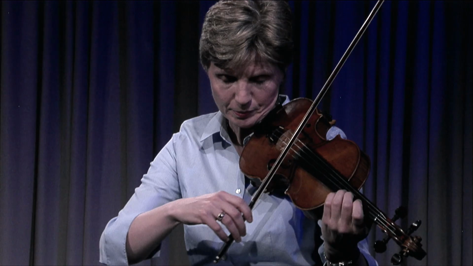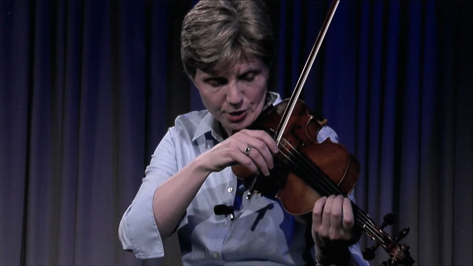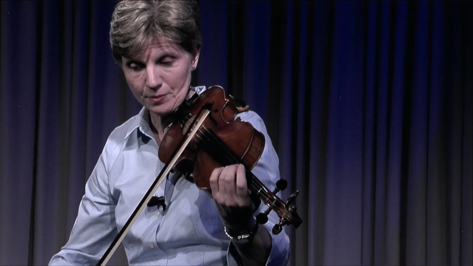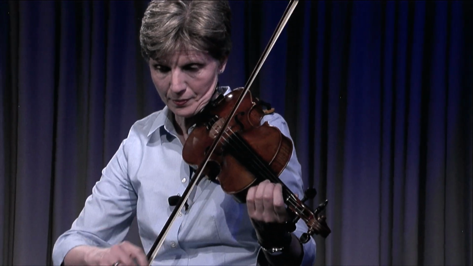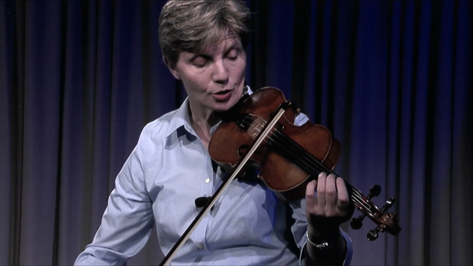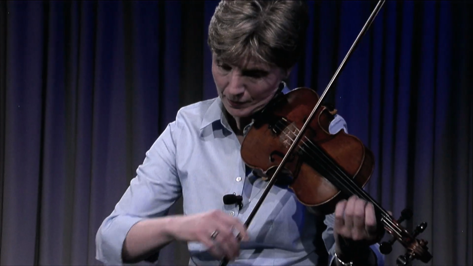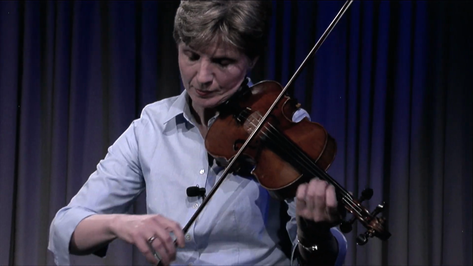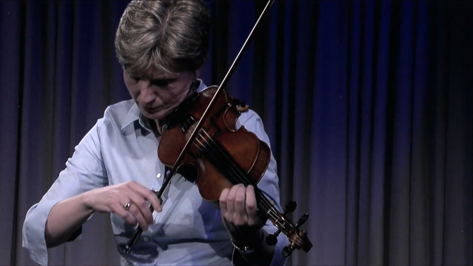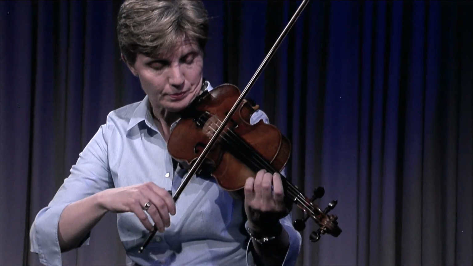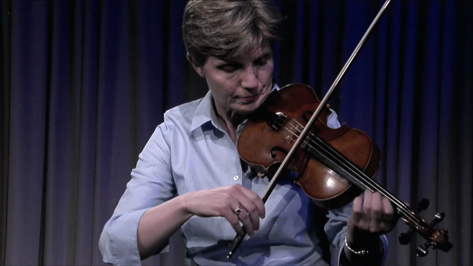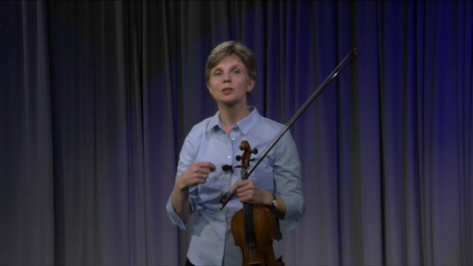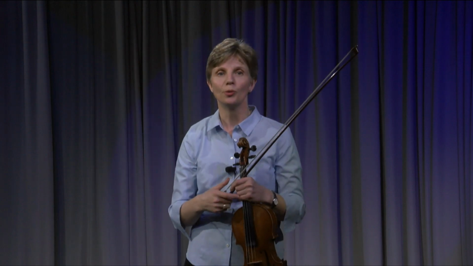So here what I'm doing, I'm showing the rinforzando here and changing the color here. I'm also changing the color on the little ornament. And after the ornament, I'm re-engaging. Equally, if I want something to sound very legato but really express the line of the slur, I can do that too.